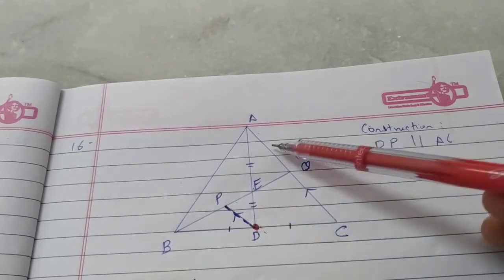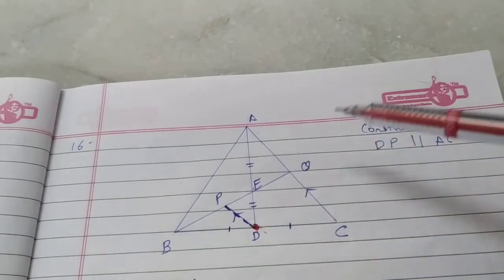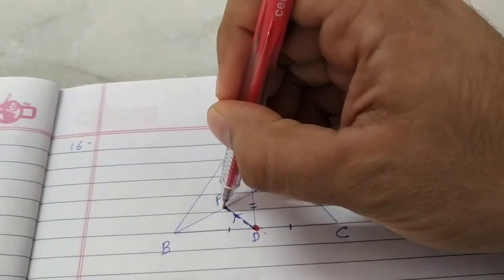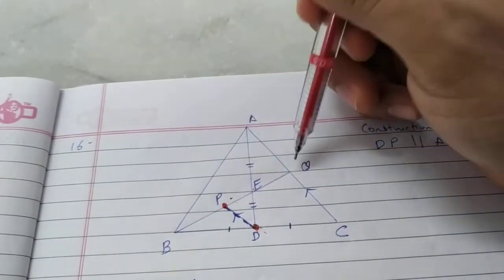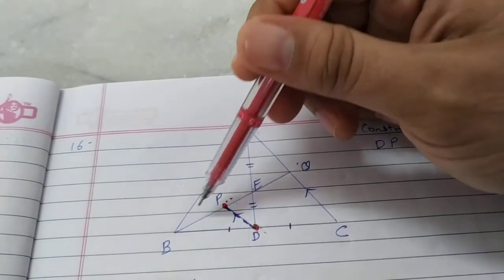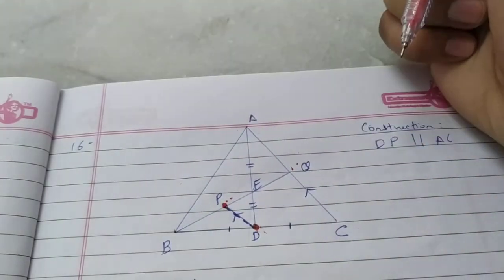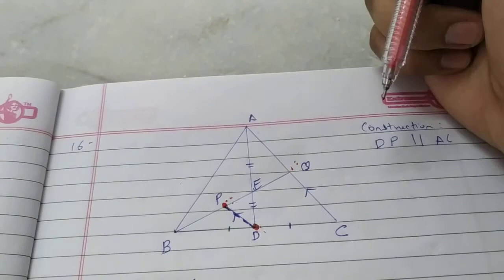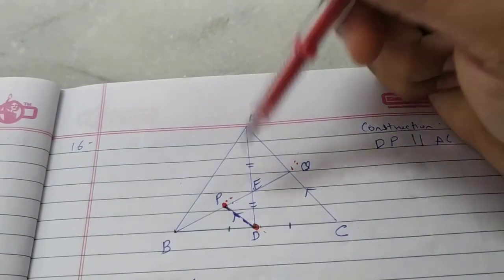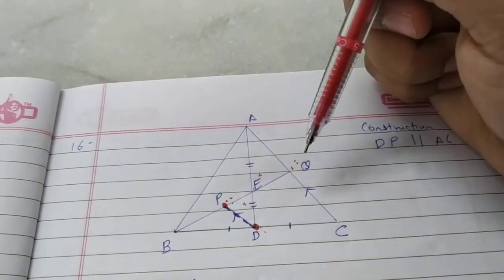PD is parallel to AC in triangle BQC. Now I can say that BP is equal to PQ because P becomes the midpoint of BQ. P is the midpoint of BQ. Now focus on these two triangles and prove them congruent.